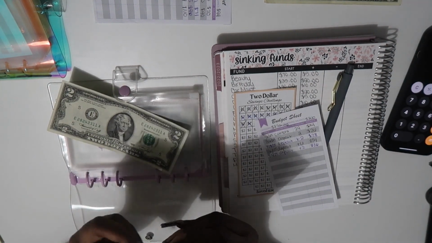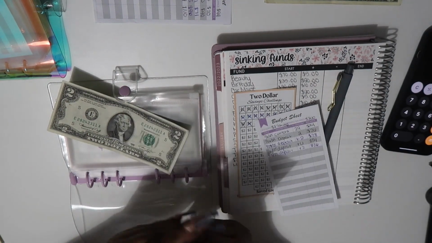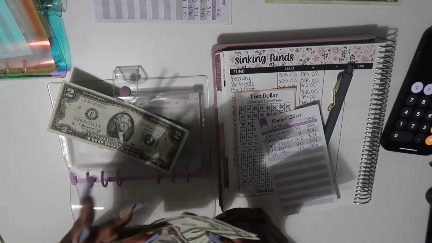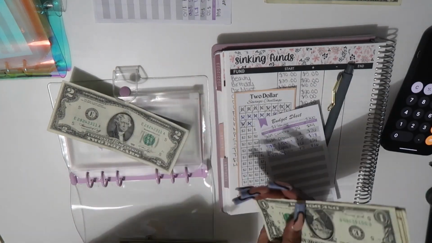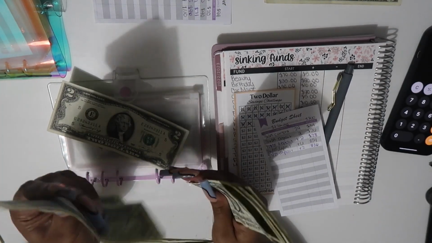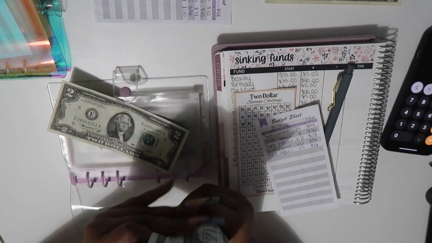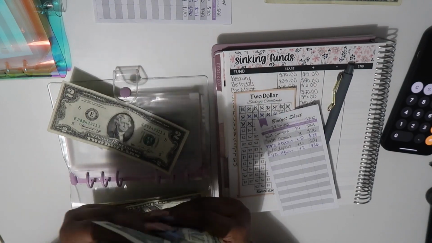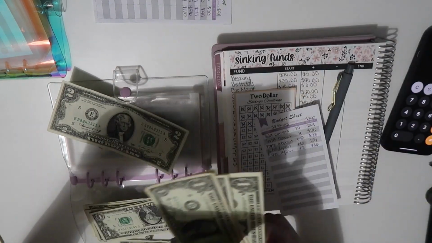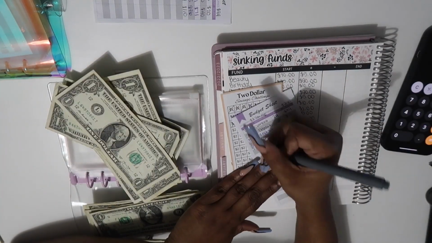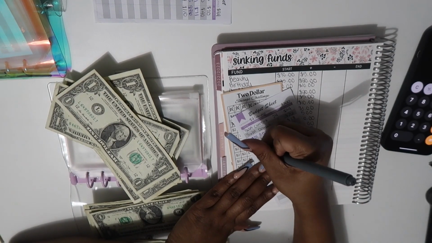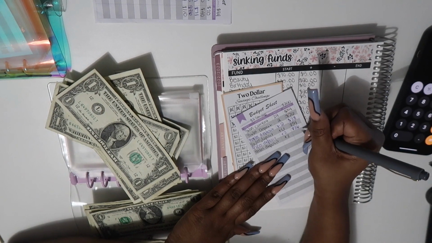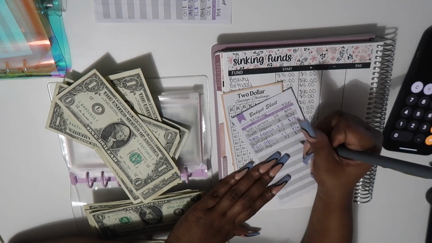2, 4, 6, 8, 10. 2, 4, 5, 6, 7, 8, 9, 10. That's $20. 1, 2, 3, 4, 5, 6, 7, 8, 9, 10. That's $30. 1, 2, 3, 4, 5, 6. Hold on, so let me write 3. Deposit plus $2, so it should be $38 in here.